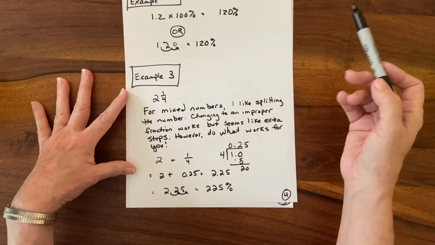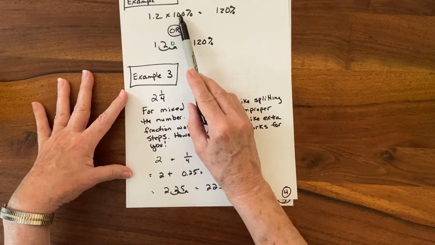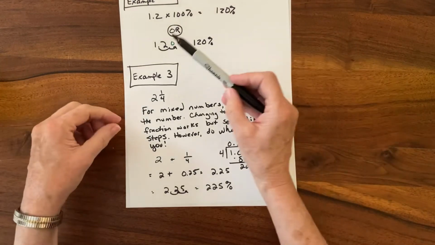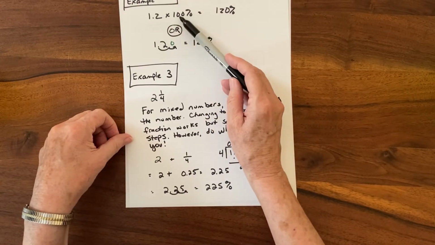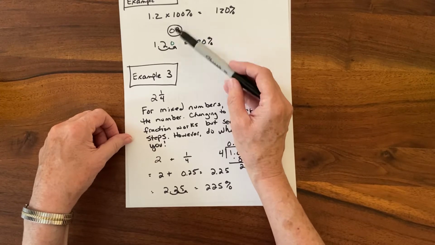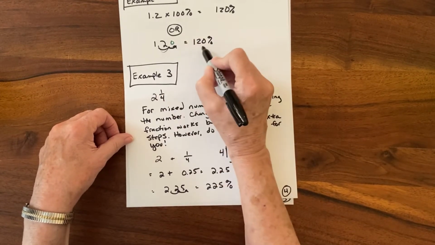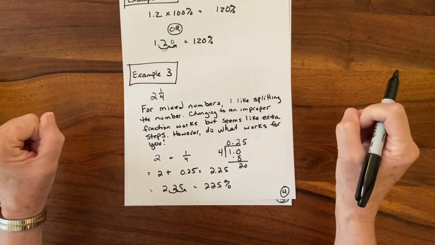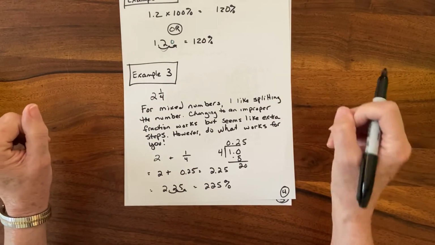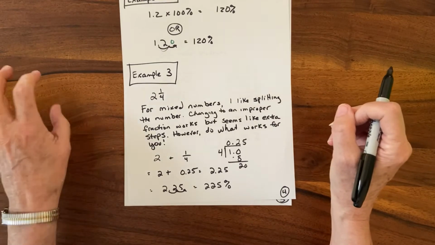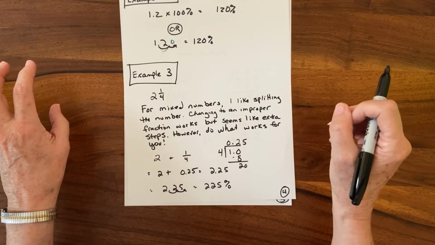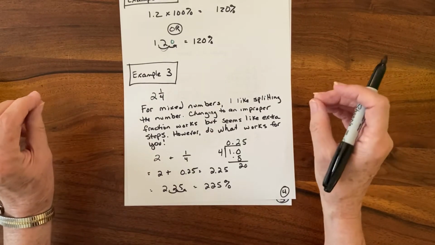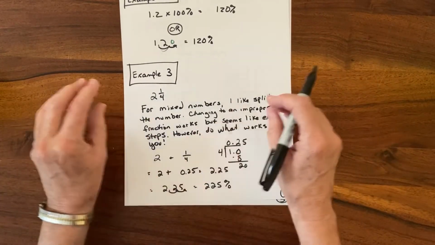Okay, example 2. 1.2, and I'm going to change that to a percent. I don't have to do anything. All I have to move is my decimal over, or multiply by 100, right? So 1, 2, 1, 2, 120%. Easy peasy. When it's already a decimal, man, life is good. You're going to move your decimal 2 places to the right every time and put a percent sign on the end. So changing a decimal to a percent is a breeze.